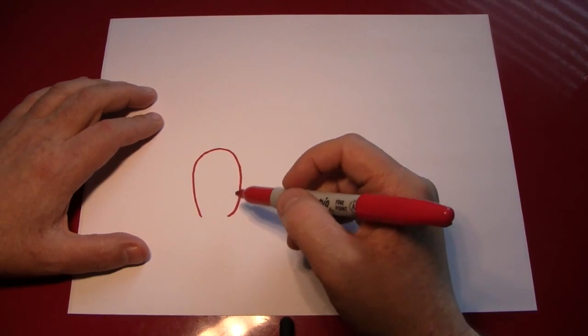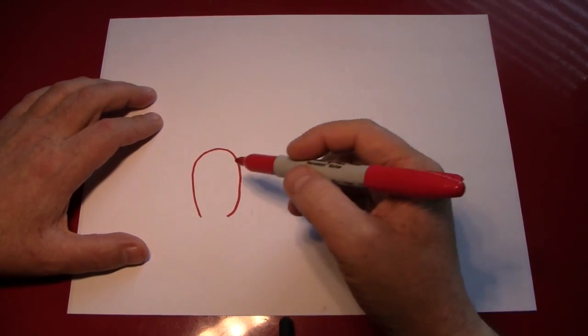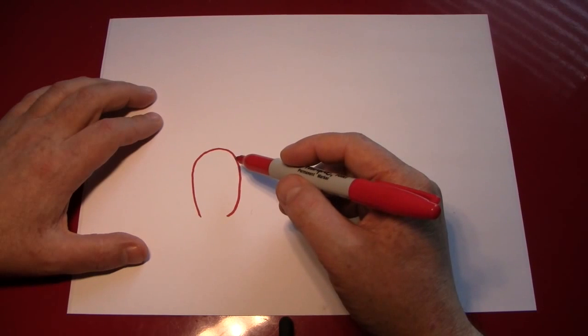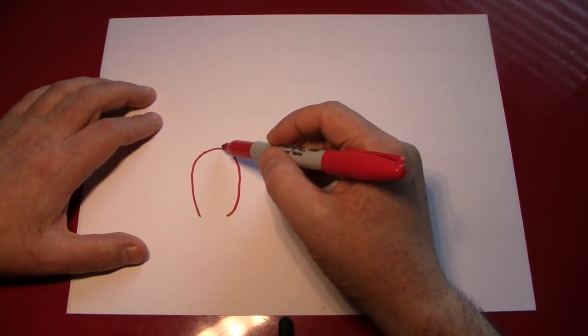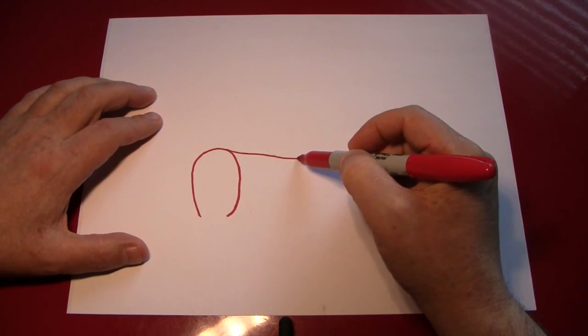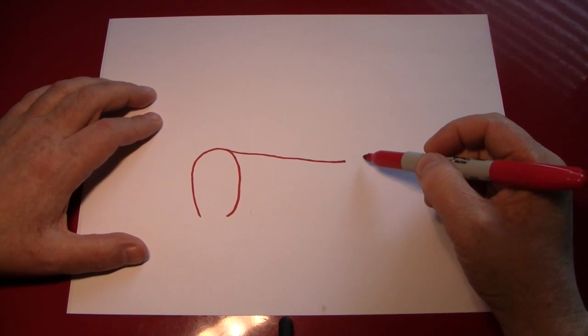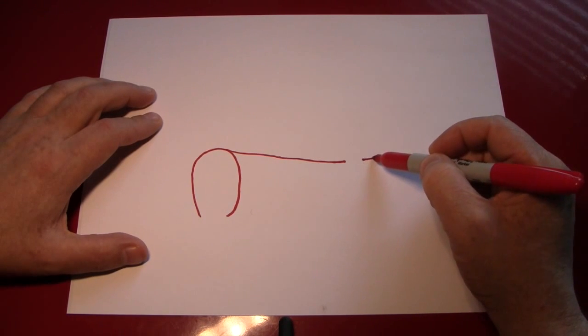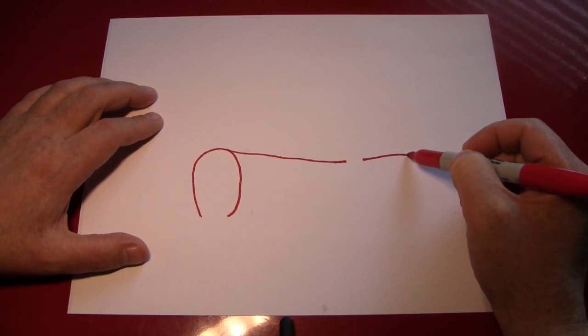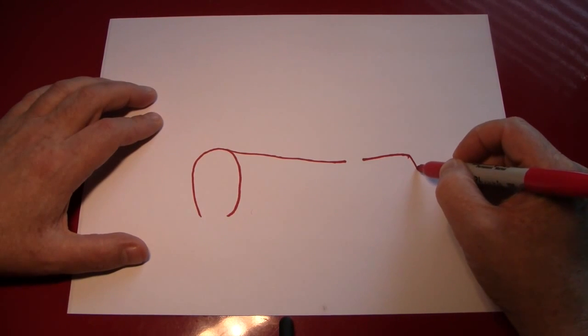And I like to think of this as the bottom of what used to be a tree, and so this will probably be one of the wider parts of the log. So as I draw the top part, I'll come down a little bit. I'll leave a little bit of a break here and continue along and finish this up with a curved end like that.